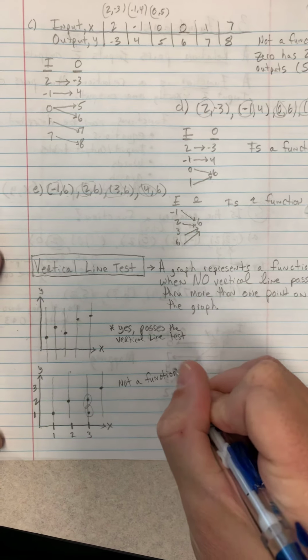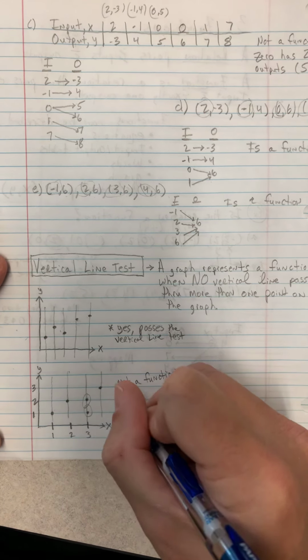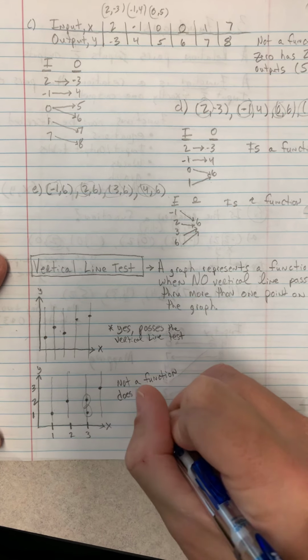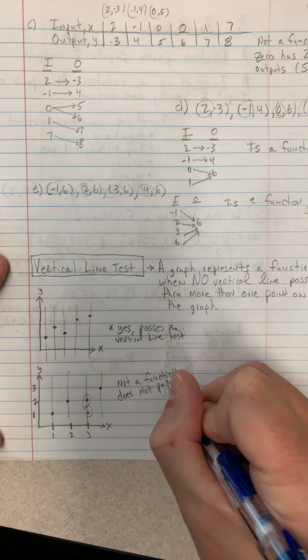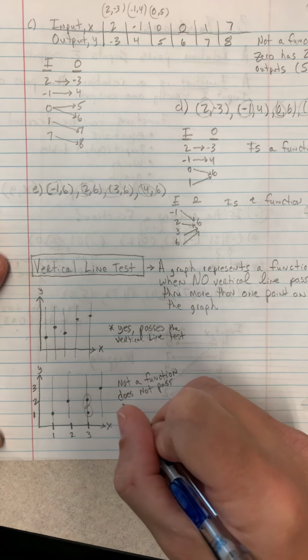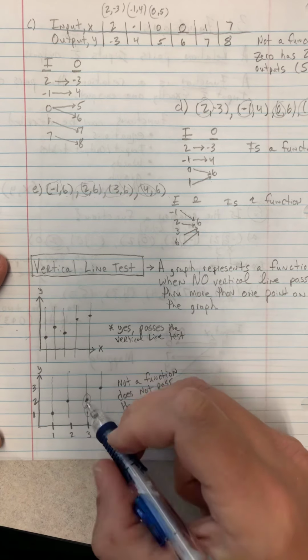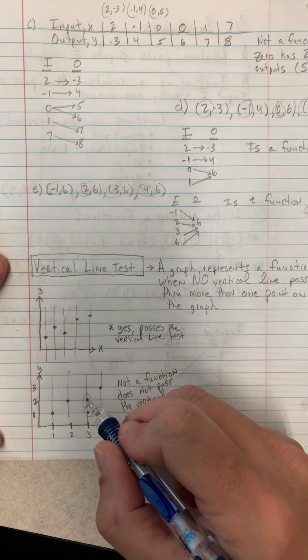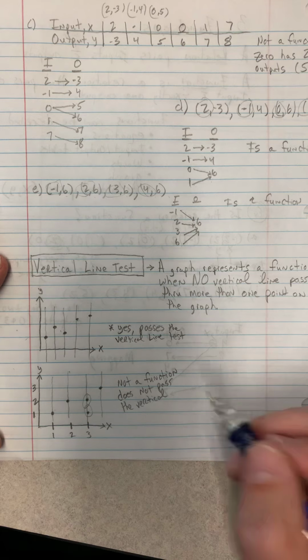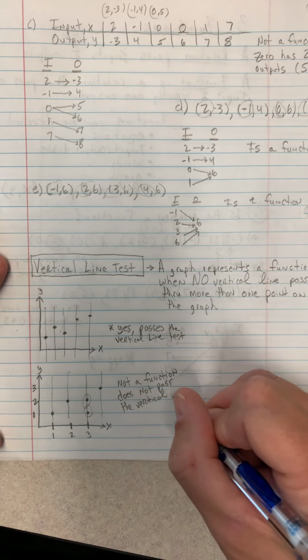Why isn't it a function? Because it does not pass the vertical line test. When I draw this vertical line right here, it hits the graph in not one, but 2 points. When that happens, it's not a function.